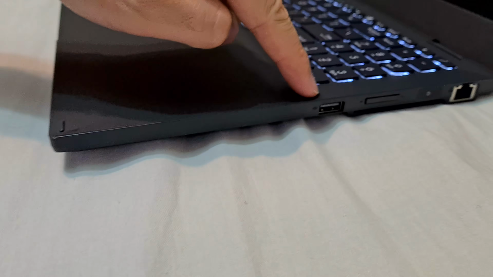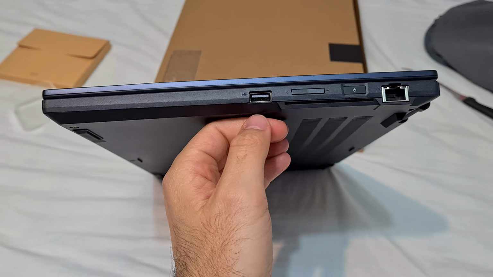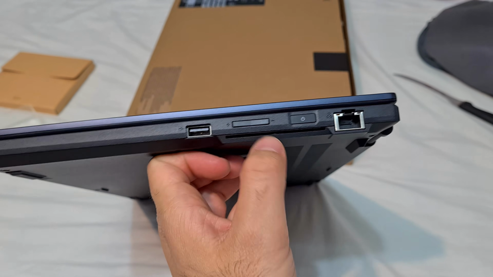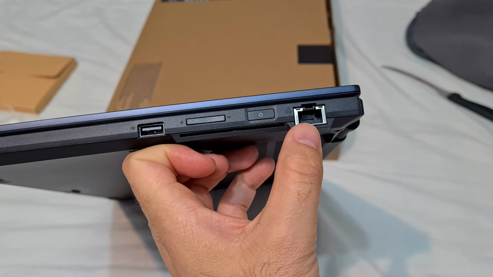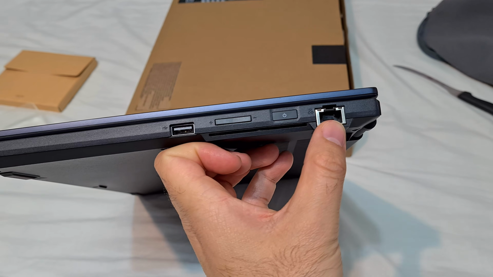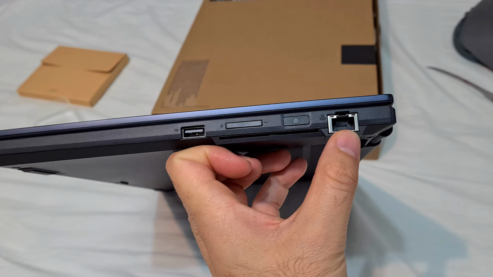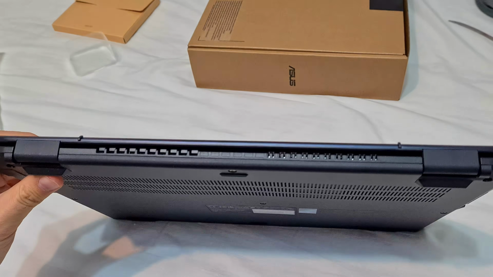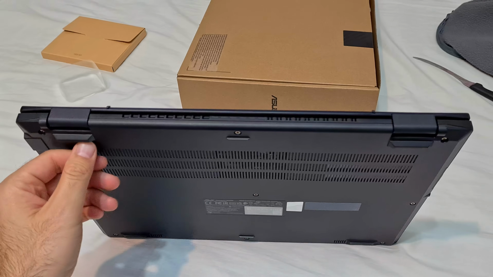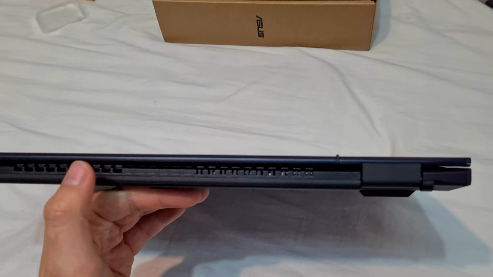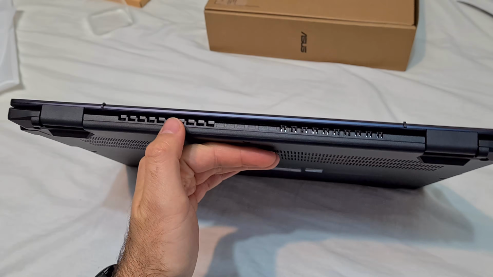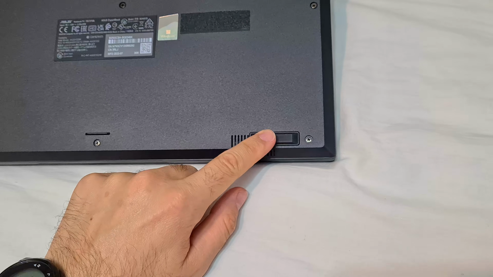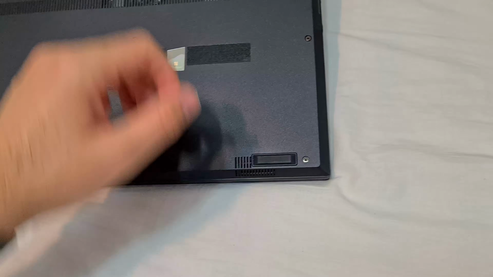We have a USB-A, that's the right side. We have a USB-A, volume down and volume up, a power button, and a local area network connector, RJ45. That's for the wired internet. Nothing on the back, no connectors, only the hot air out on this part. Plastic legs here and rubber legs in the front.